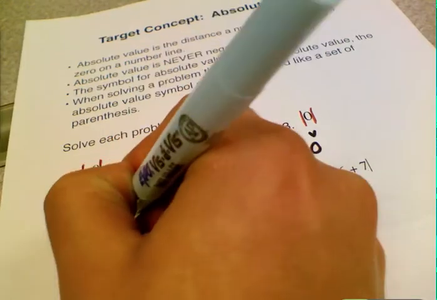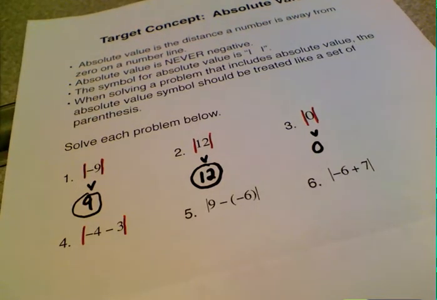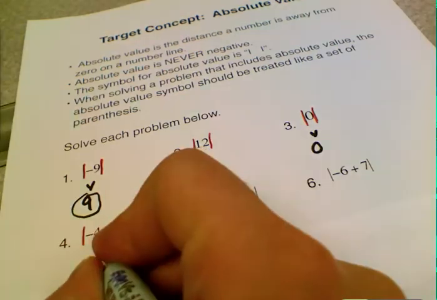All right, moving on here. Number 4. Now I see I have to subtract some numbers here. Okay, I have to subtract some integers. You have to treat these like parentheses here. If I were to ask you, what's -4 minus 3, you would tell me that that is -7.